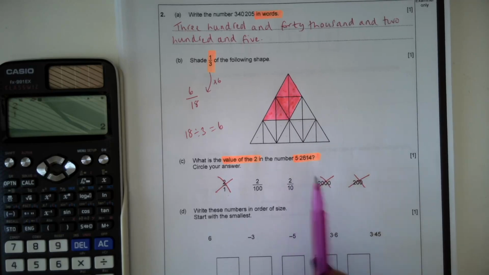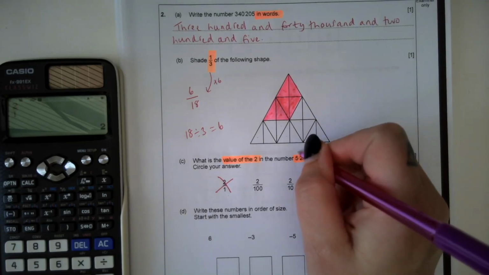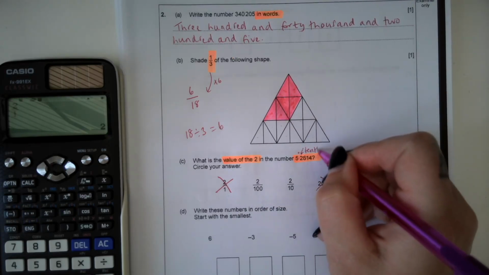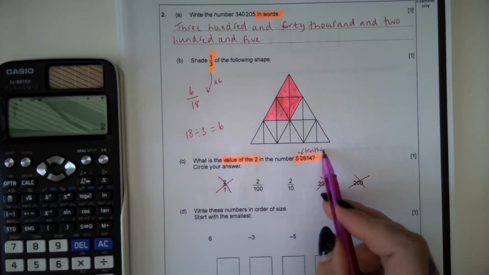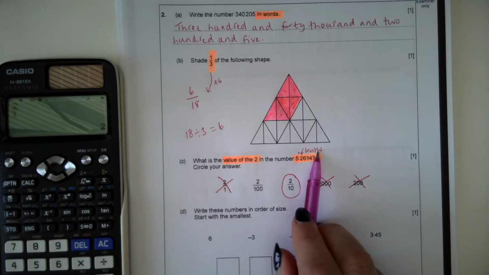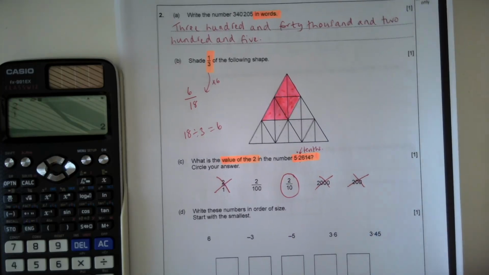So 2 must have this value or this value. So we're going to look at what place value column it's in. So we've got a decimal point here. The column after the decimal point is the tenths. Because that 2 is in the tenths column, 2 out of 10 is its value. That number on the denominator there, the 10, indicates that we're working with the tenths column.